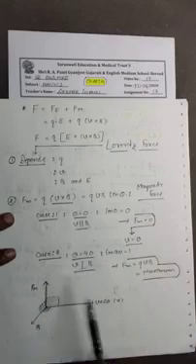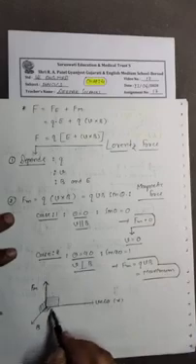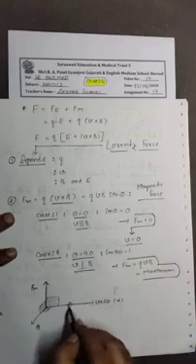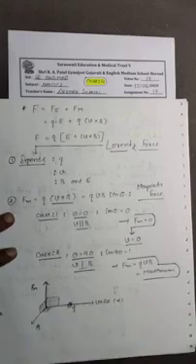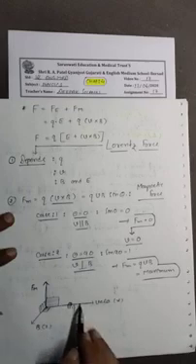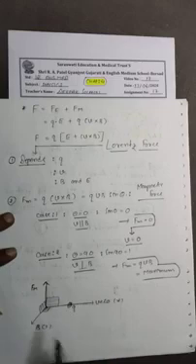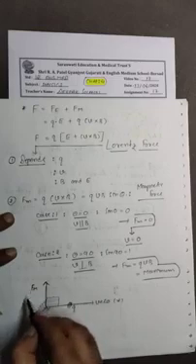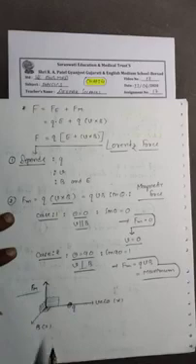Then the second case: suppose this is a charge and it is moving in the x direction, then the magnetic field, obviously, is in the z direction. Both are perpendicular to each other, so a magnetic force is produced which is perpendicular to both the velocity of the charge and the magnetic field.